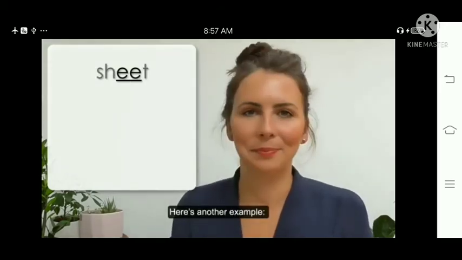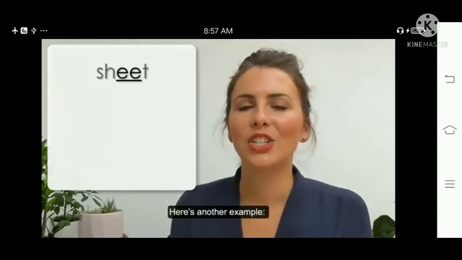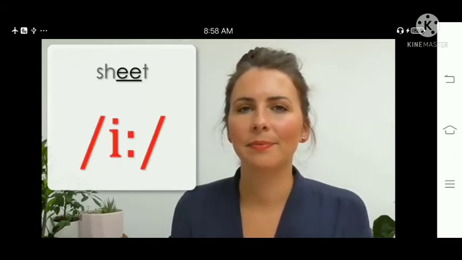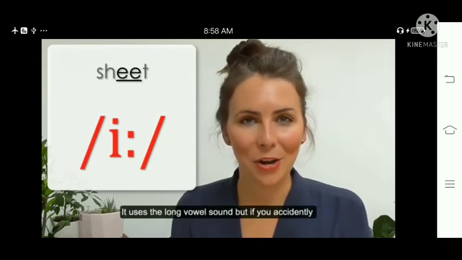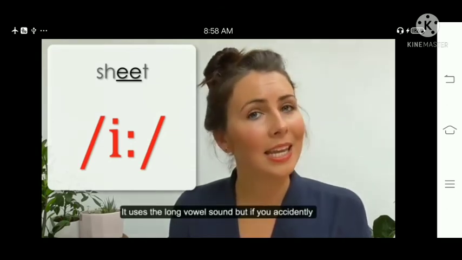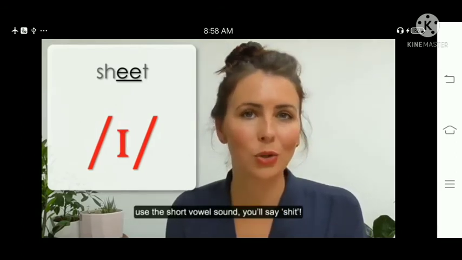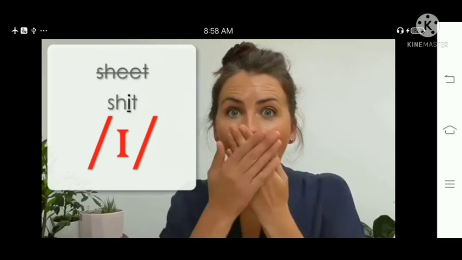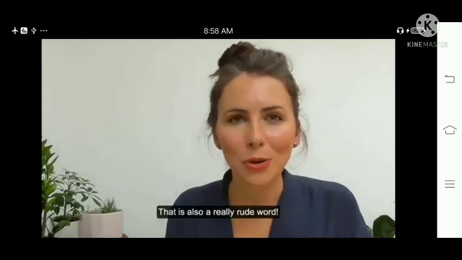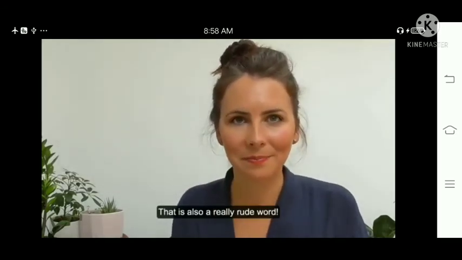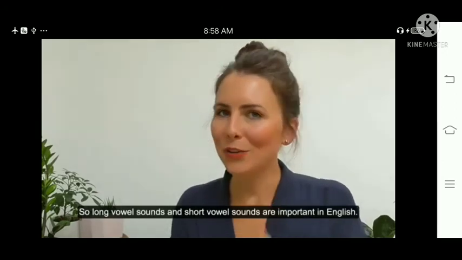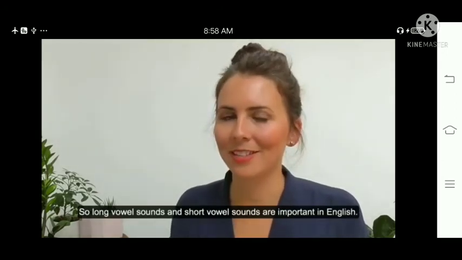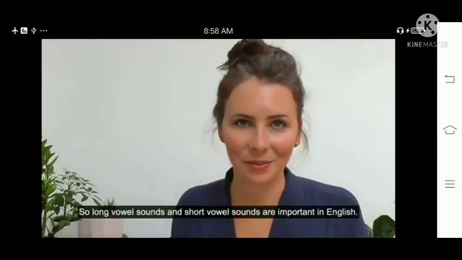Here's another example. Sheet. Sheet. It uses the long vowel sound, but if you accidentally use the short vowel sound, you'll say shit. That is also a really rude word. So long vowel sounds and short vowel sounds are important in English.